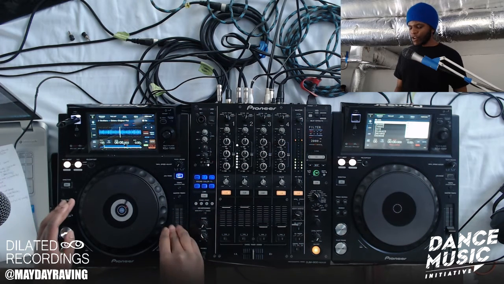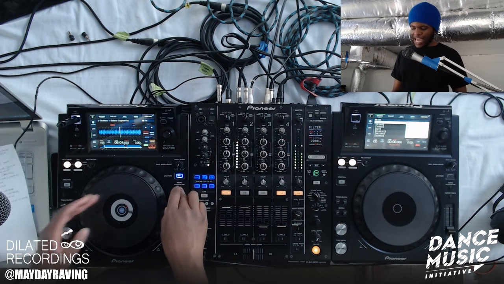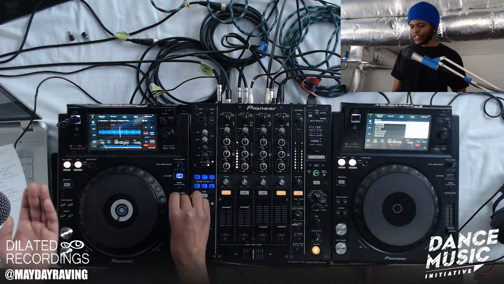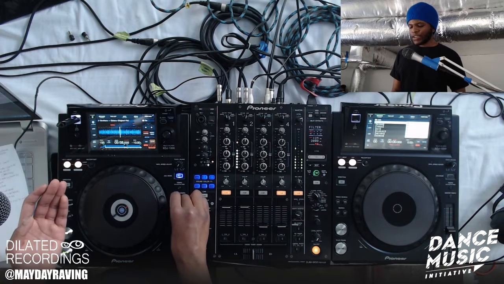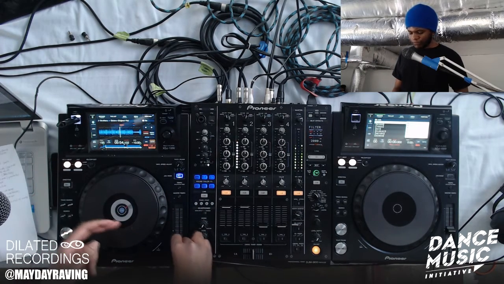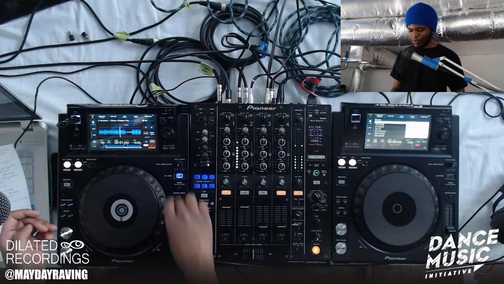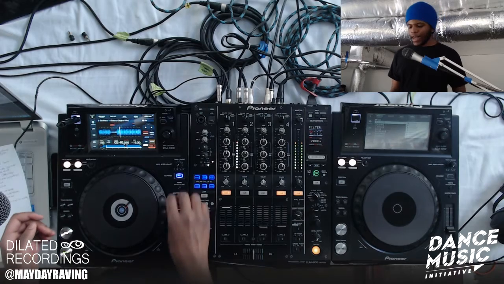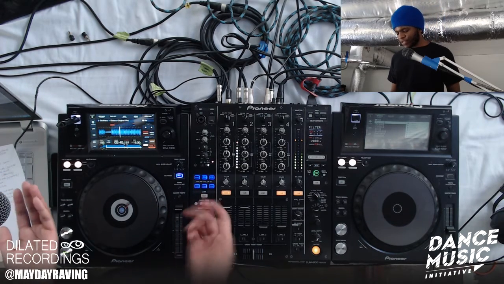And the center is always 0%. Then you have different modes, 10%. The track will play 10% slower when it's shifted all the way up, and 10% faster when it's shifted all the way down. And then there's this 16% mode, which is a similar deal, and it'll play 16% slower too.